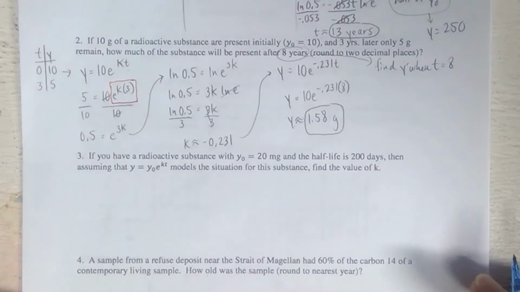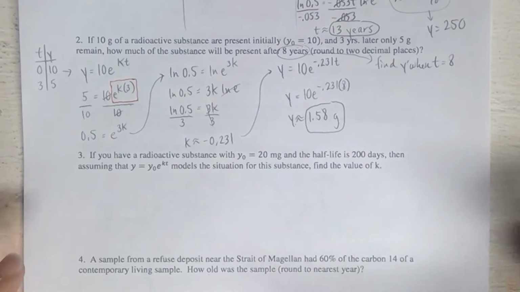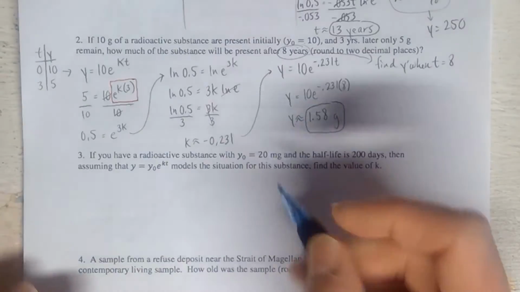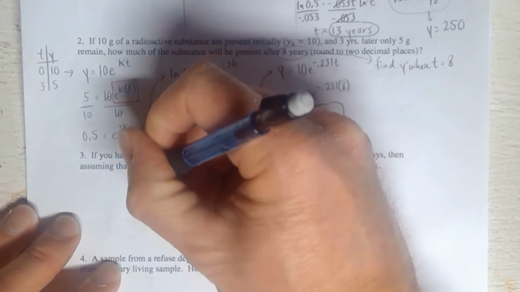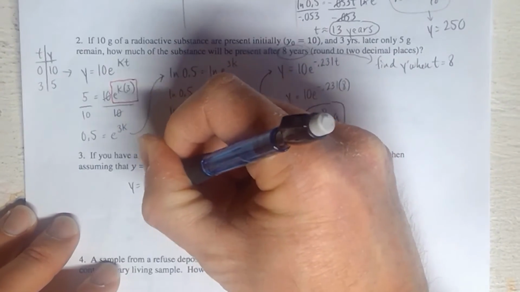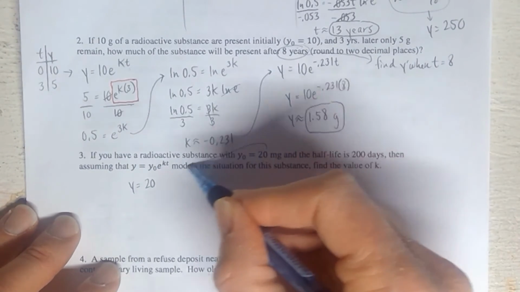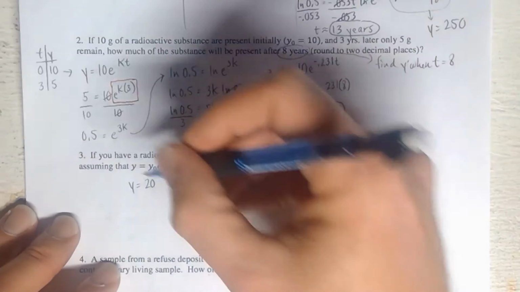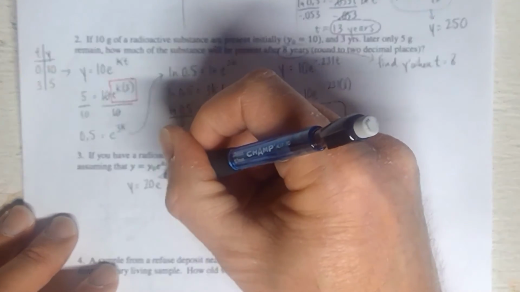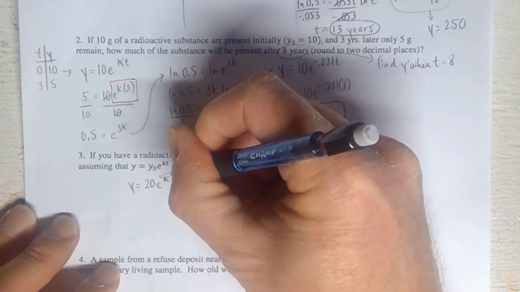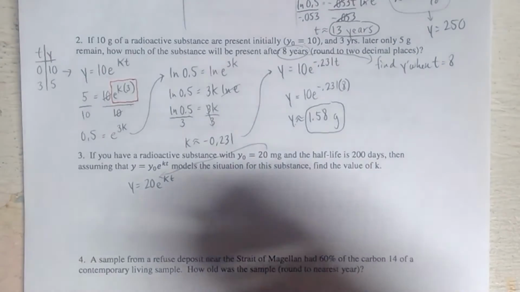All right. So it's kind of similar to the last problem, only actually a shorter problem. They told us that y naught was 20, right? So we're going to get y, and then I replace the y naught with the 20. Bring that down here. And then they want to know what the k number is. How do I figure that out?